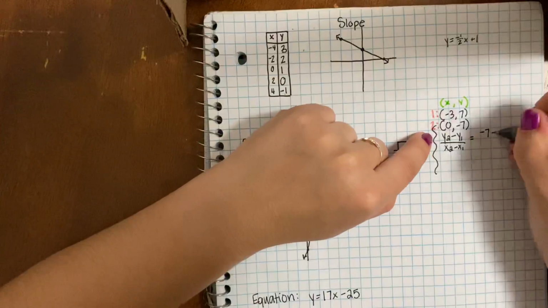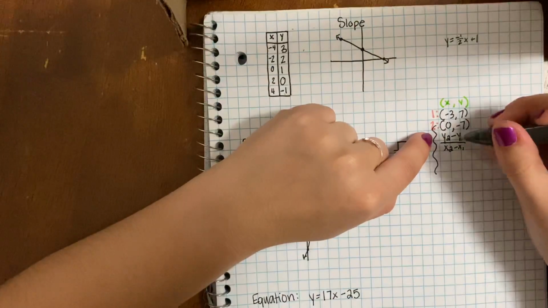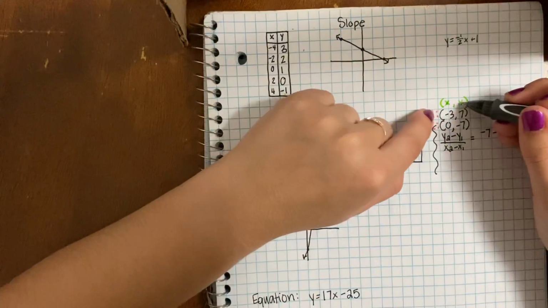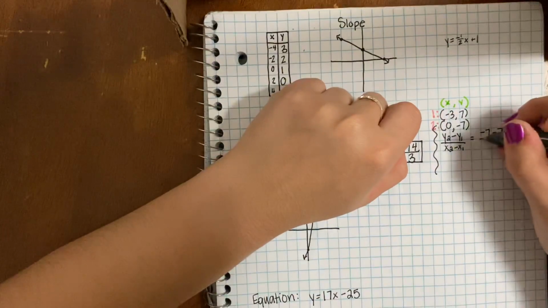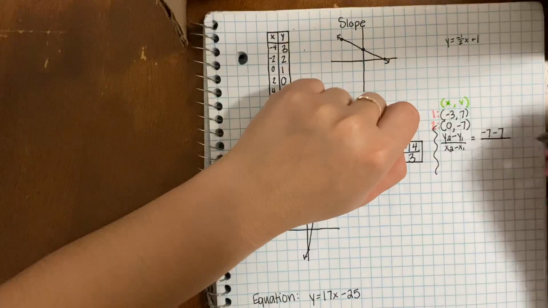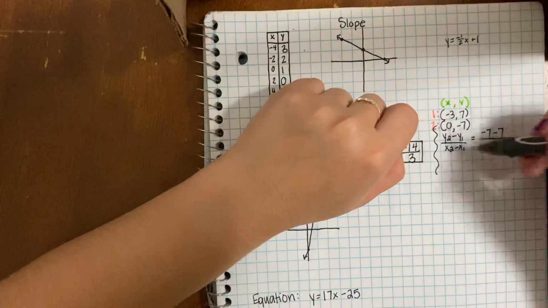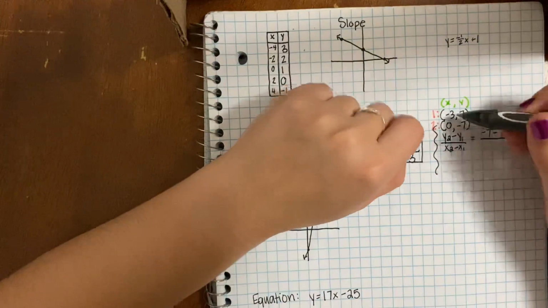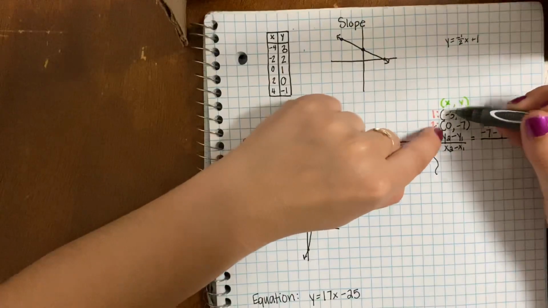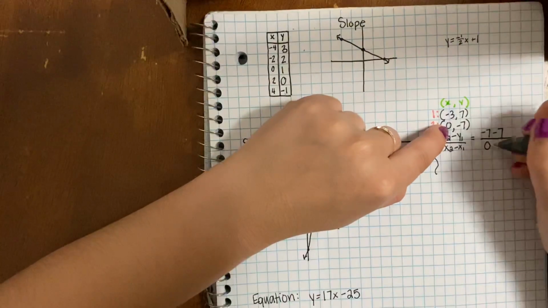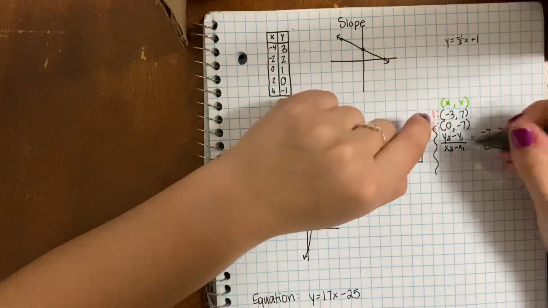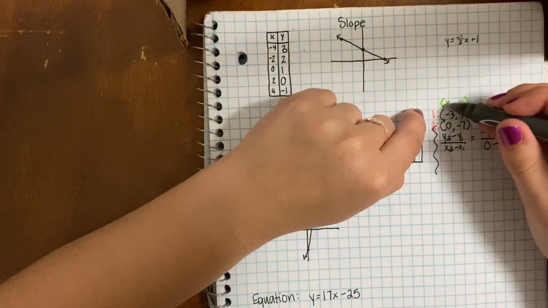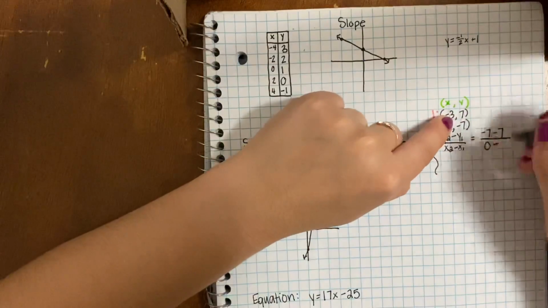Minus y1. So I'm going to go to y and 1, and that happens to be 7. Divided by x sub 2. So I'm going to go to x now and go to my 2. It happens to be 0. Minus, put that minus there first, and then go to x sub 1. So x1 is negative 3.